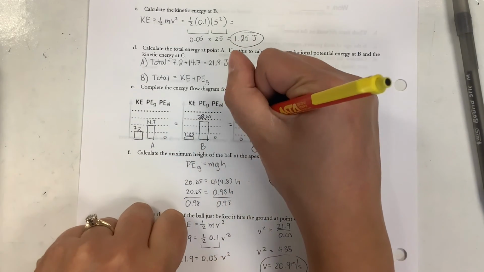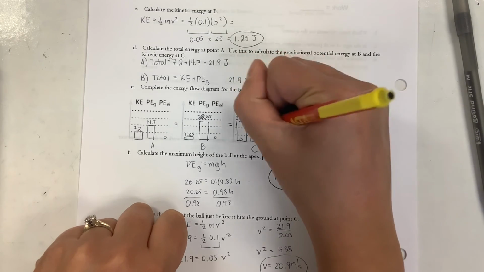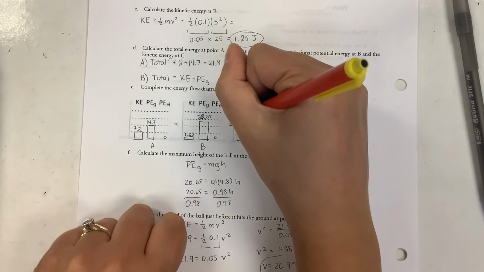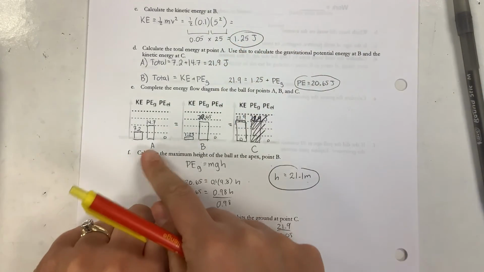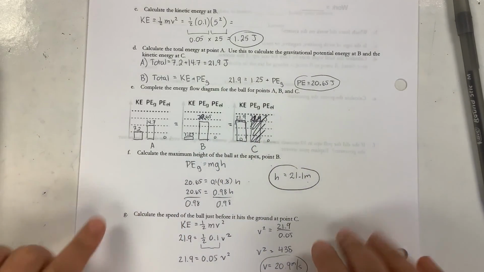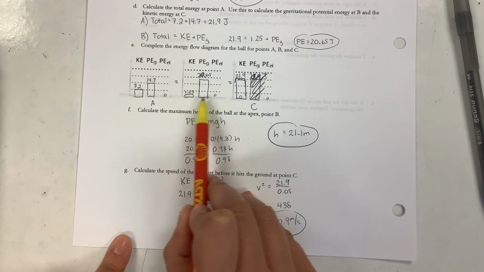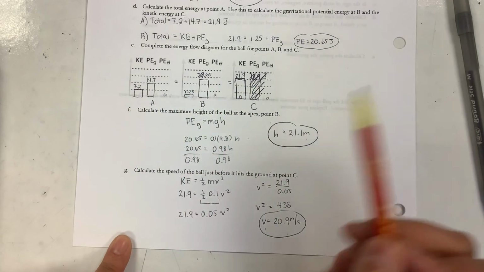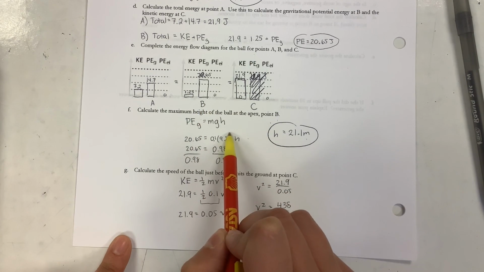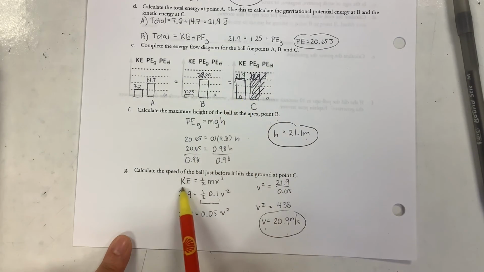Ooh, we'll fix that right now. It looks like I put this in the wrong column. We'll fix this on the final draft. Done. So all our energies should be equal to each other in all the pictures. Finally, find a missing height or speed. You'll be given all of these energies already, so if you want the height at B, you take the potential energy at B and solve for h. If you want the speed at C, you take the kinetic energy at C and solve for v.